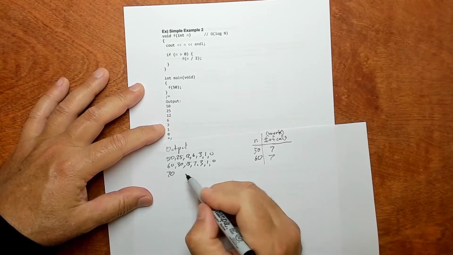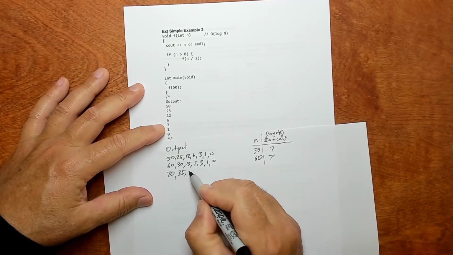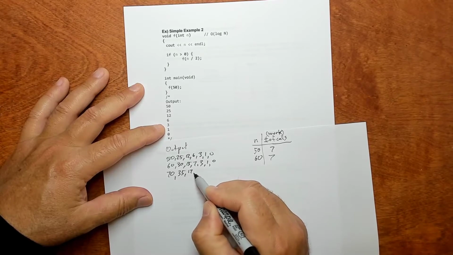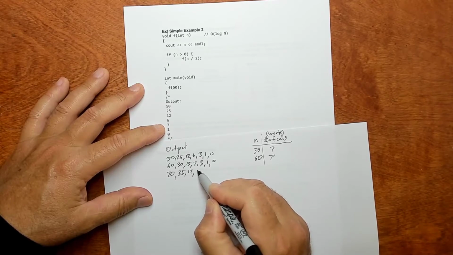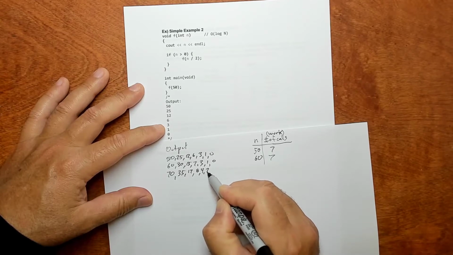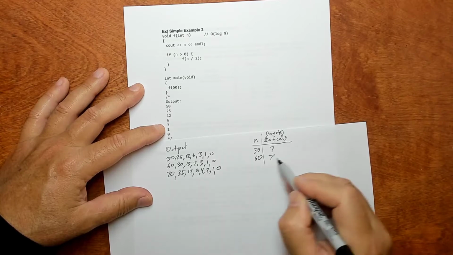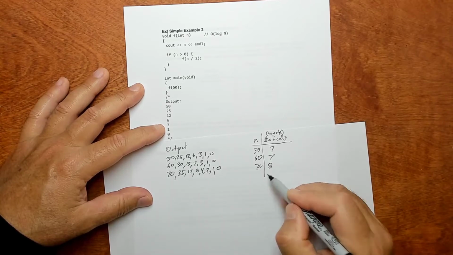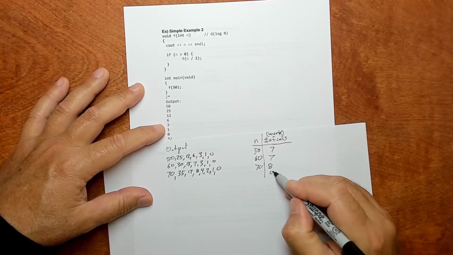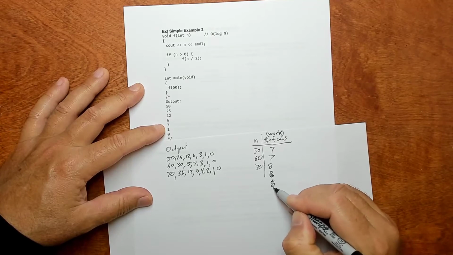What if we did 70? Then we'd get 35, 17, right? I don't know, what was it now? 8, 4, 2, 1, 0. It's 1, 2, 3, 4, 5, 6, 7, 8. Now it's going to be 8 for a while. If you try this a couple of times, it's going to be lots of 8s.